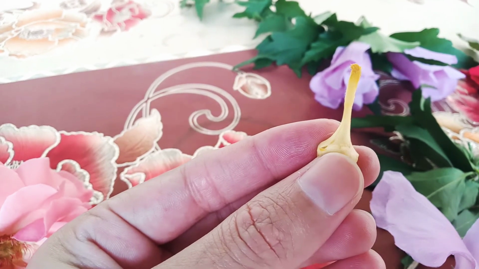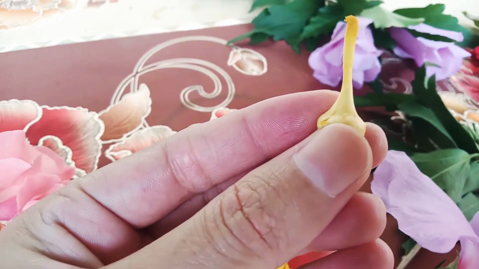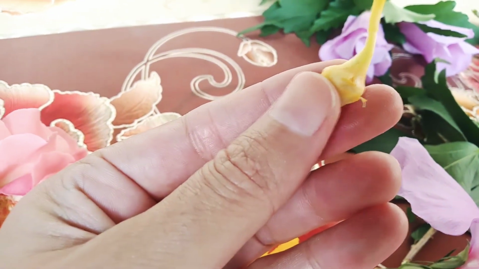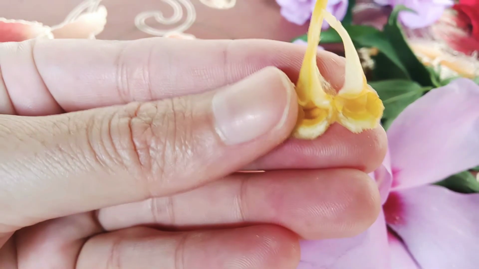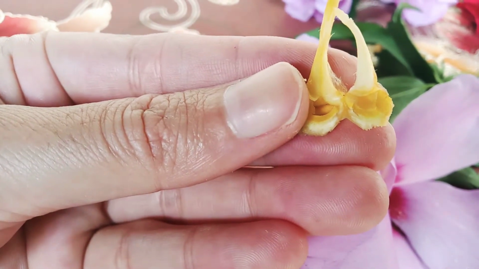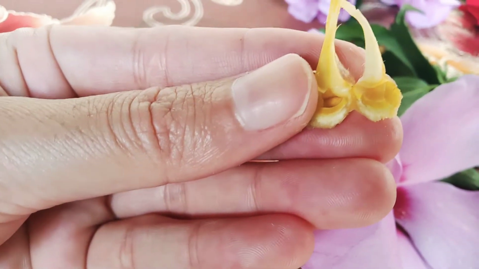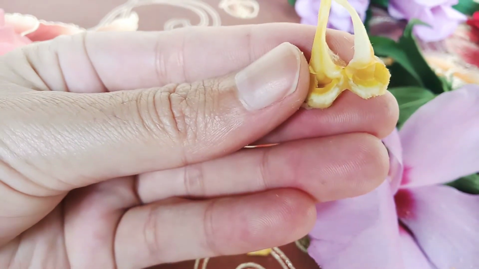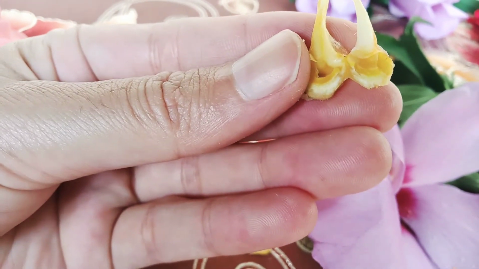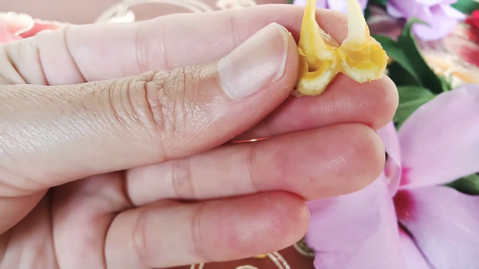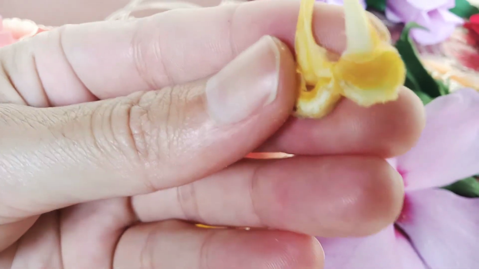I have discussed stigma, style and ovary. Inside the ovary, there are many ovules. Inside each ovule, one haploid macrospore is produced through meiosis.